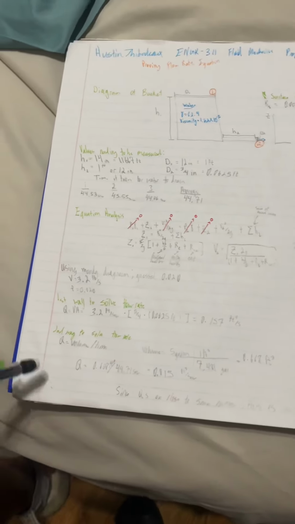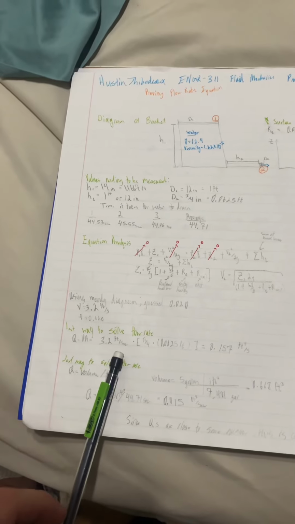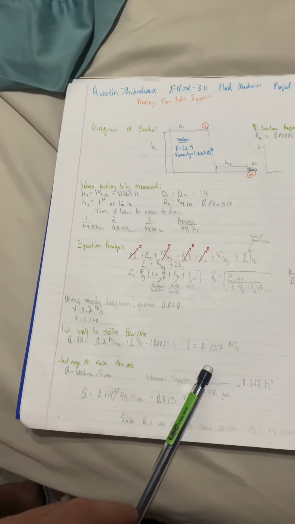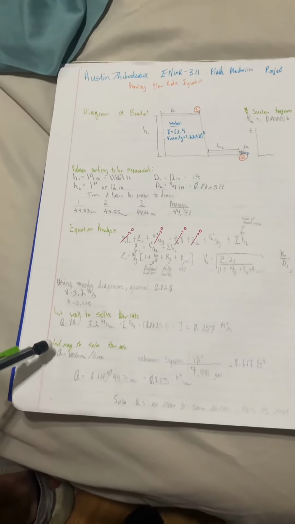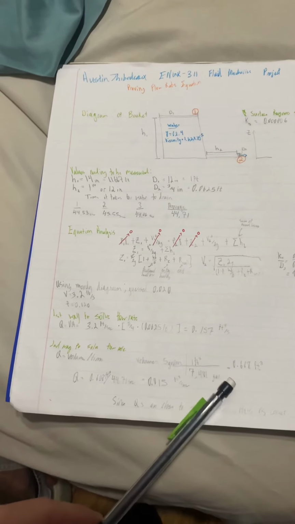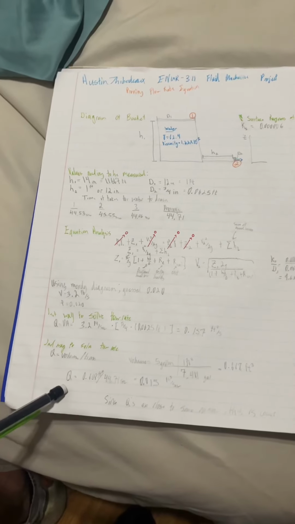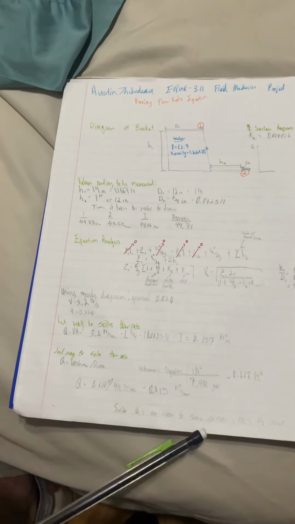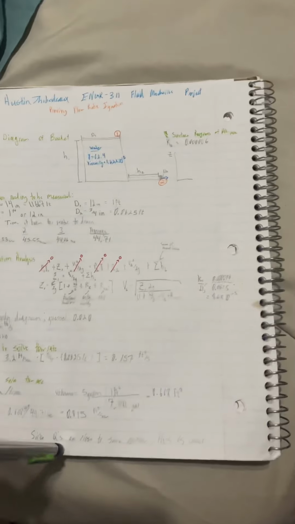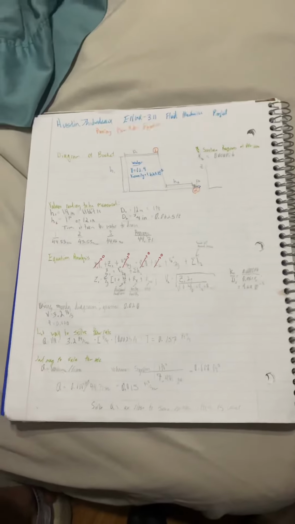So there's 2 ways to solve for the flow rate. One way is Q is equal to velocity times area, which is this little nice equation right here. It gives you that value. And the second way is volume over time. So solving for the volume right here, and then solving for Q right here. You can see that the values are not that different. So the experiment was a success, and I hope you like my video project.